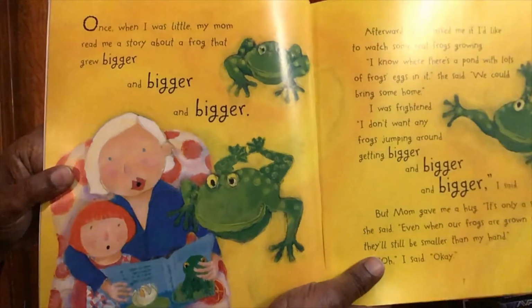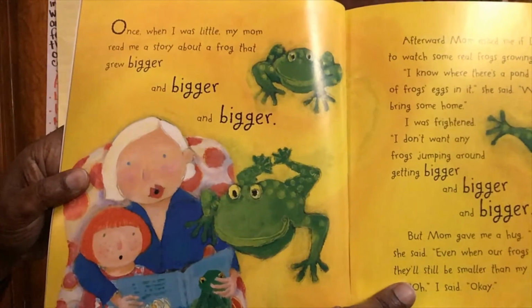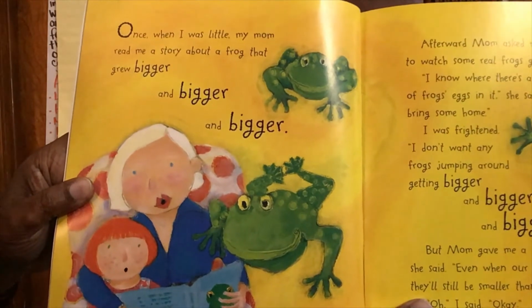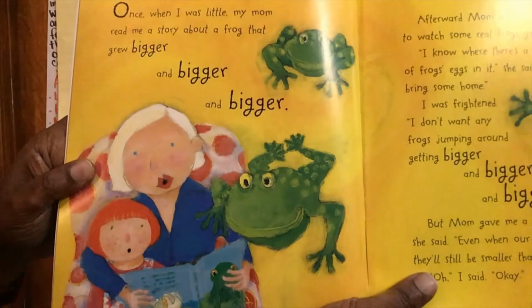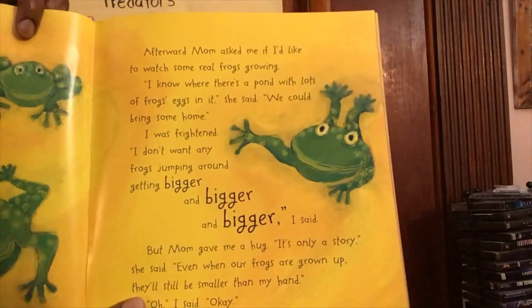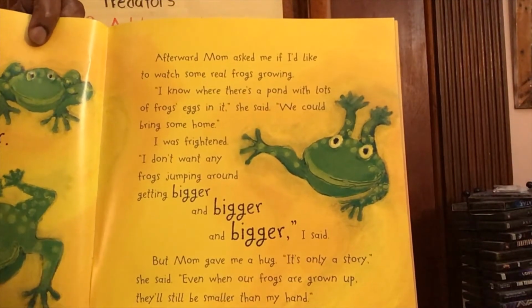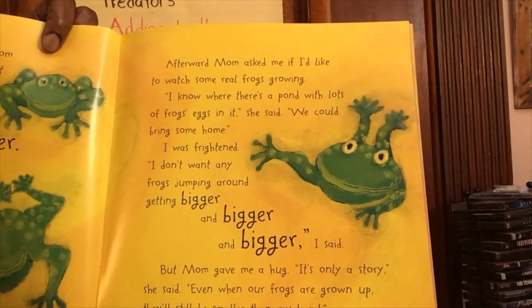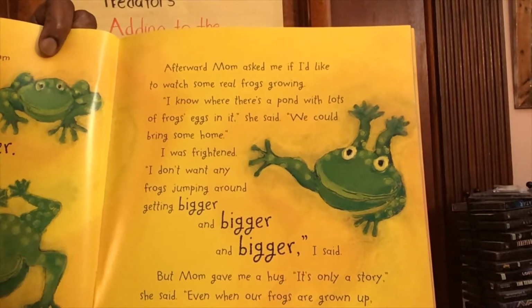Look at the illustrations. Once when I was little, my mom read me a story about a frog that grew bigger and bigger and bigger. Look at this page. Afterward, Mom asked me if I'd like to watch some real frogs growing. I know where there's a pond with lots of frog eggs in it, she said.